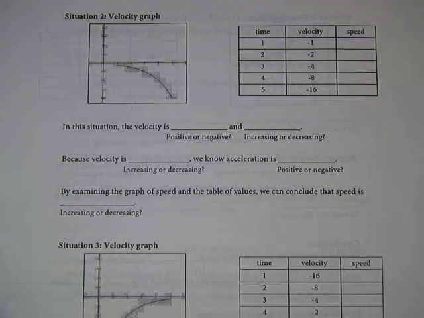We have a picture of the velocity, so in terms of positive or negative, it's going to be negative. The increasing and decreasing, we can see that it is decreasing. So because the velocity is decreasing, we know the acceleration is negative. Remember, the acceleration is the slope of that curve we're seeing there, right? So if we have a decreasing velocity, the acceleration would be negative.